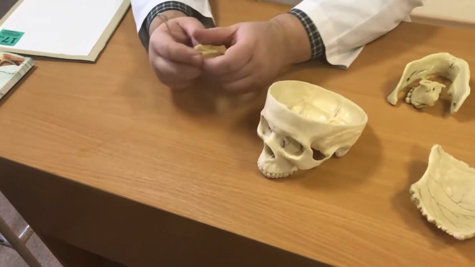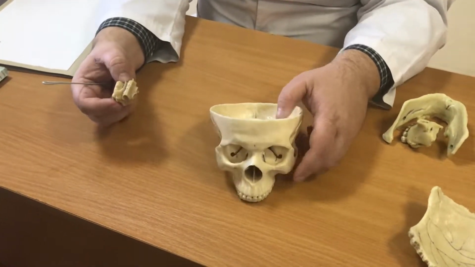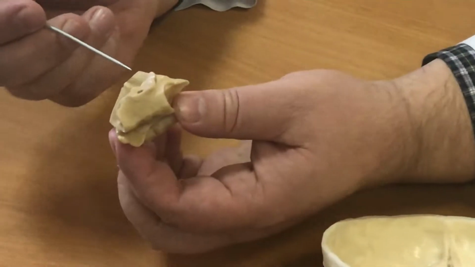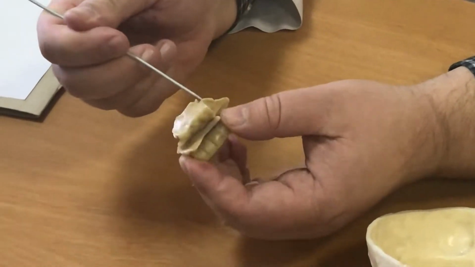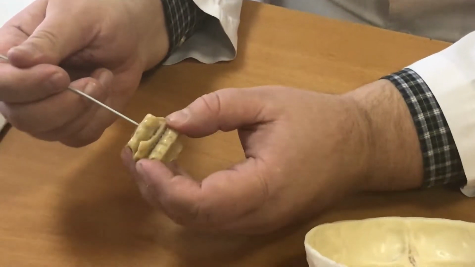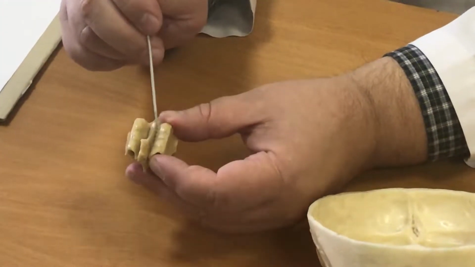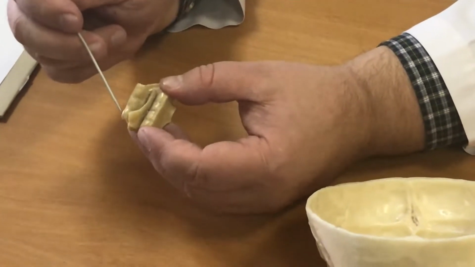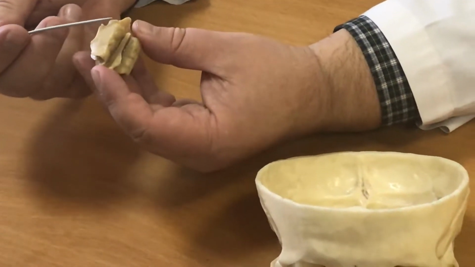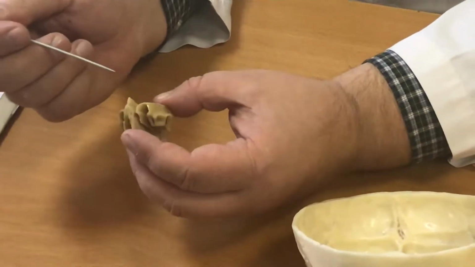This one is the ethmoid bone, os ethmoidalia. It consists of the lamina cribrosa, here it is, the lamina perpendicularis, and the labyrinths. Labyrinthus ethmoidalis, that is the right labyrinth, and here it is the left labyrinth. Above the lamina cribrosa we have the crista galli. The lateral surface of the labyrinth has the lamina orbitalis, here and here.